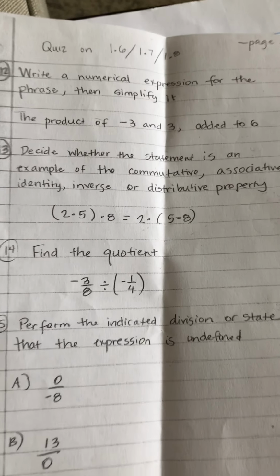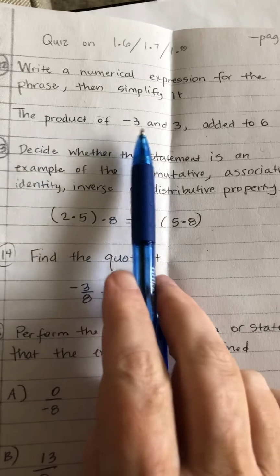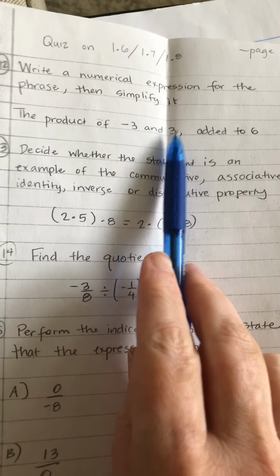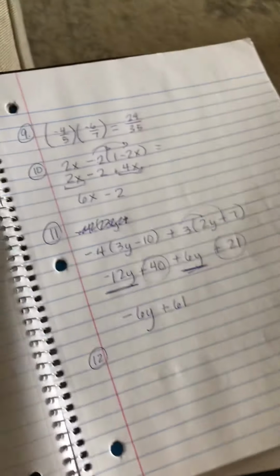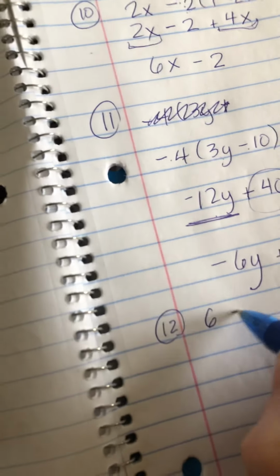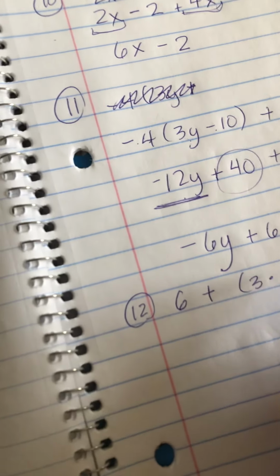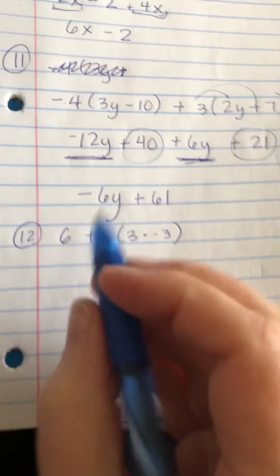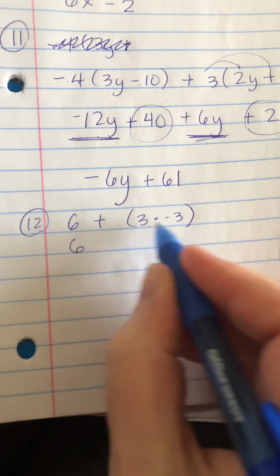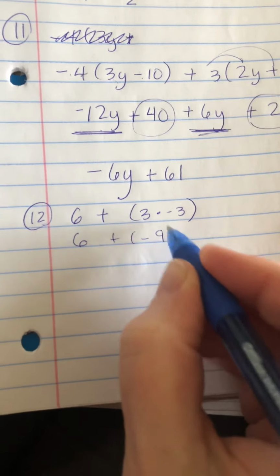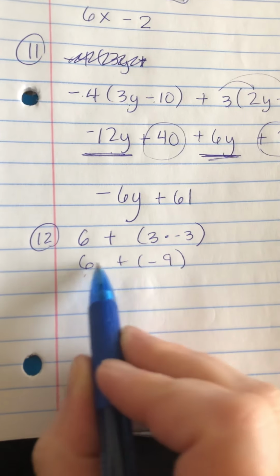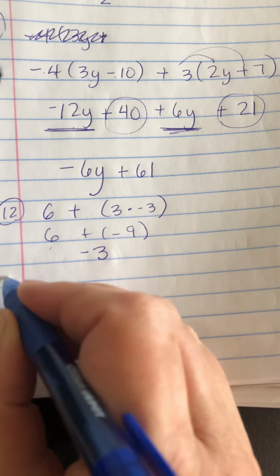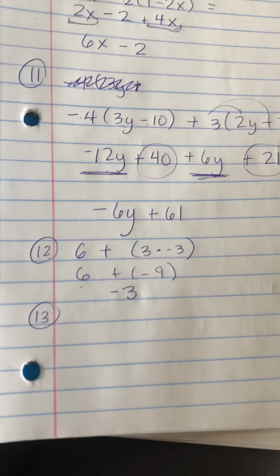Okay, on number 12, we're going to write an expression, the product of -3 and 3, so we multiply those together, added to 6. So we take 6 and we add the product of 3 and -3. So this is your expression, and then I said to work it out. These signs are different, so your answer is negative. Okay, now we're adding. Signs are different, so we subtract and put the sign of the largest.